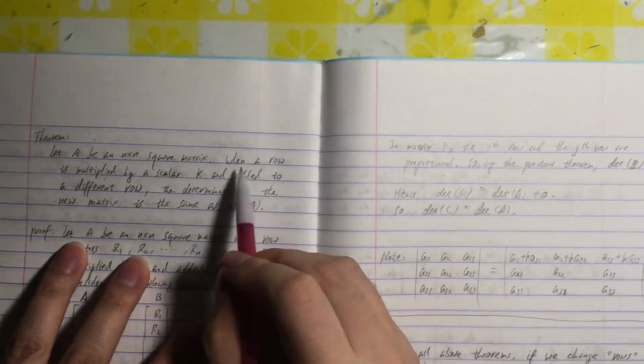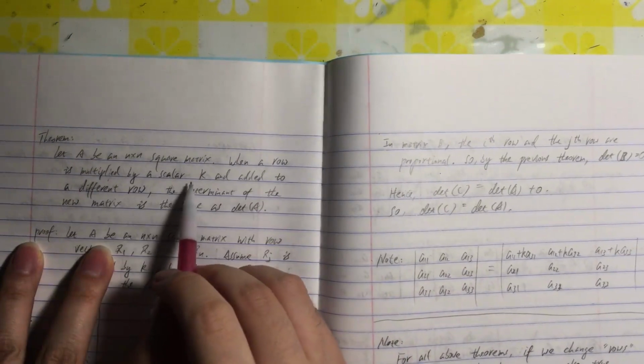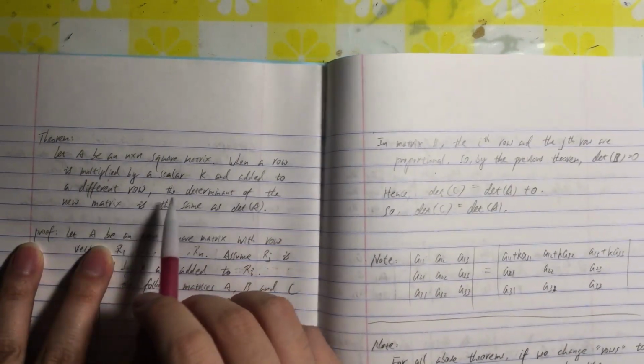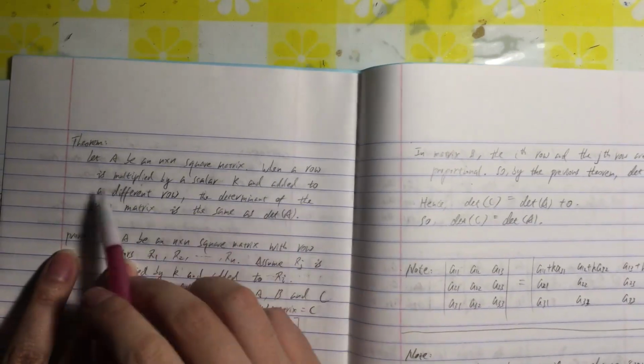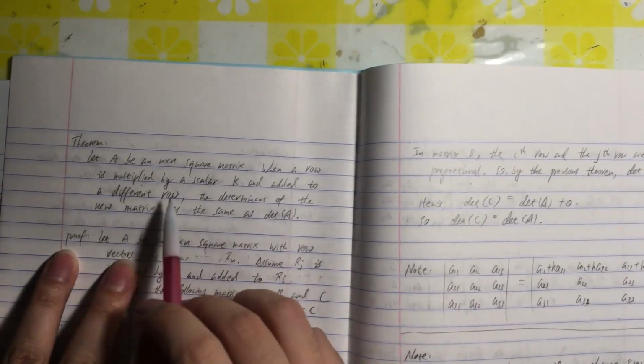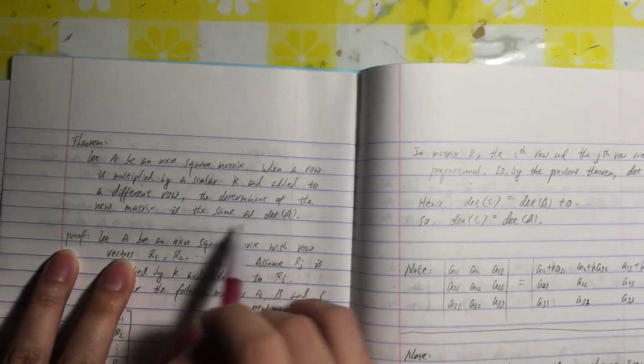According to earlier theorem, we know that when a row is multiplied by a scalar k and added to a different row, the determinant of the new matrix stays the same.